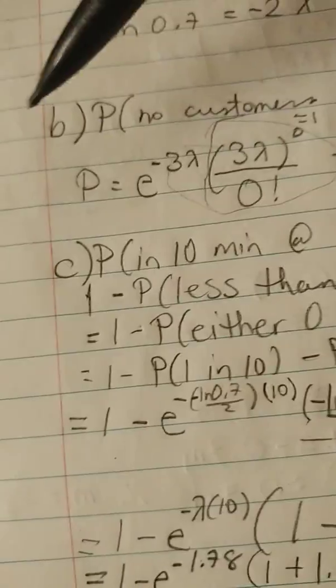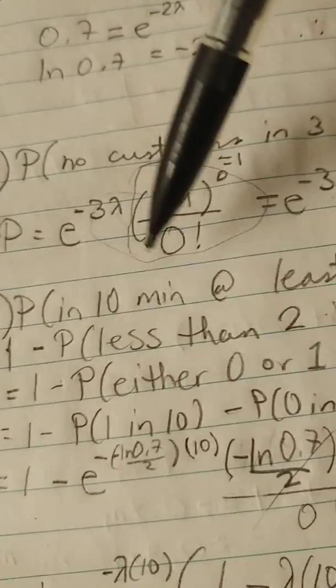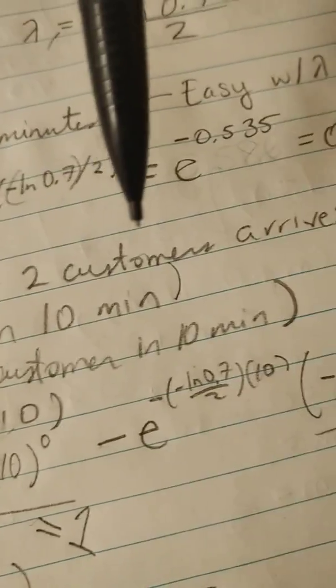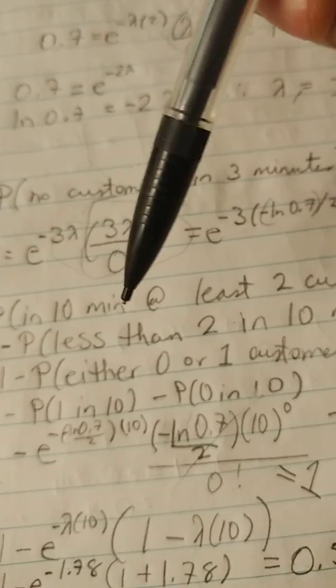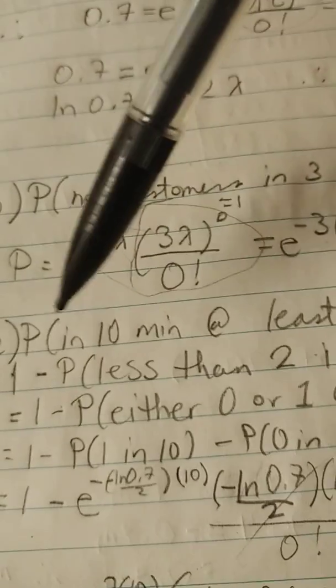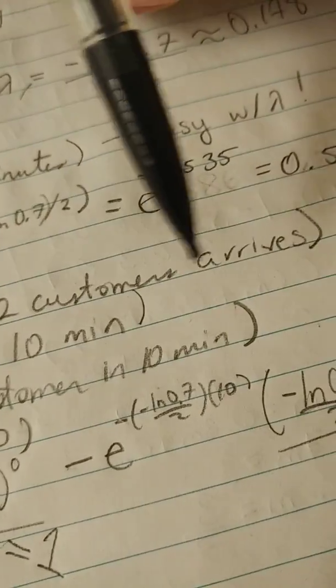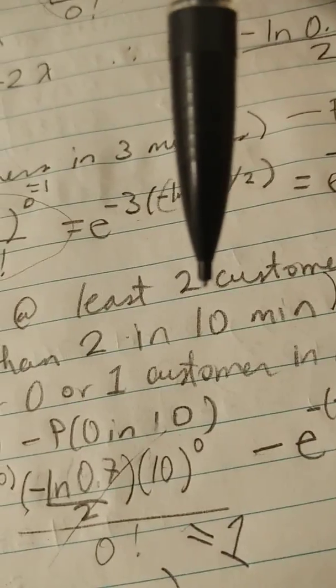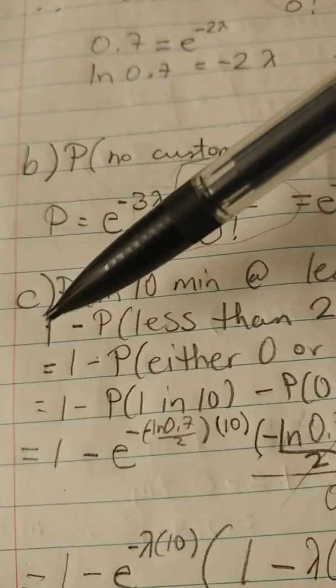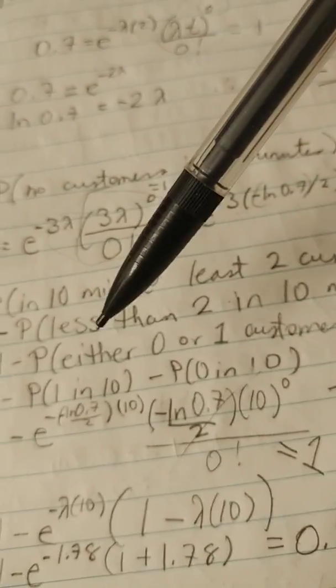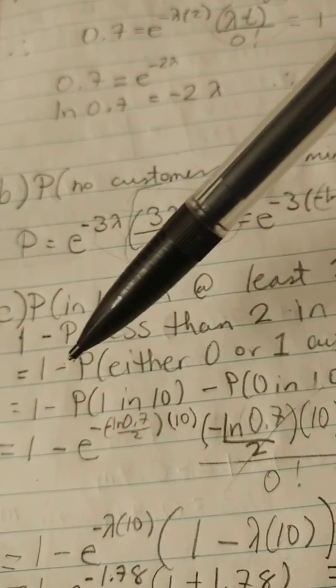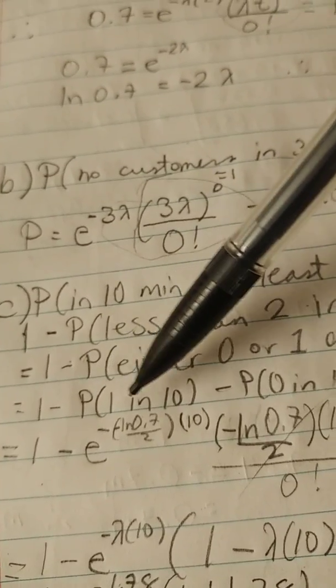So moving along to part C, where we're supposed to find the probability that in 10 minutes at least 2 customers arrive. This one's a little bit more complicated because it's not just the probability that in 10 minutes 1 customer arrives. We're now looking at at least 2, which means that either 0 customers could arrive or just 1 customer could arrive in the first 10 minutes. So that probability is going to be equal to 1 minus less than 2 customers arriving, and then that's equal to 1 minus probability of 1 in 10 minutes minus probability of 0 in 10 minutes.